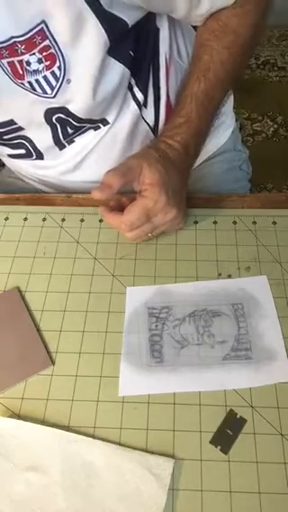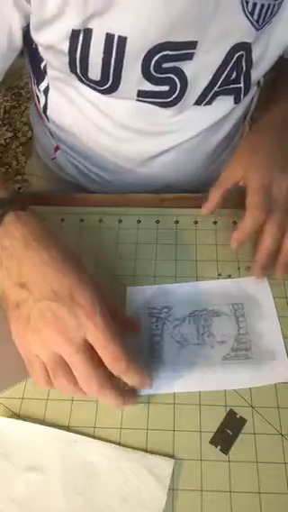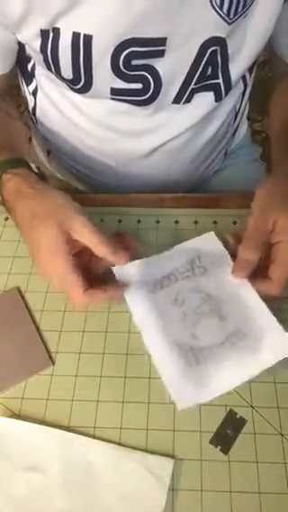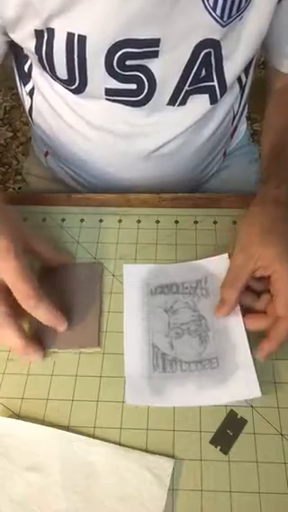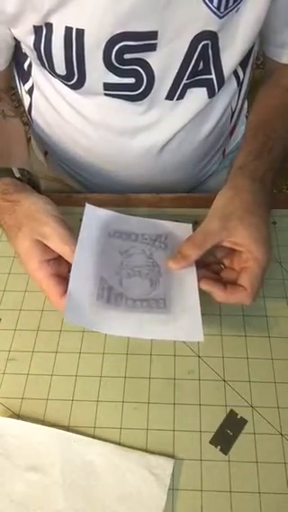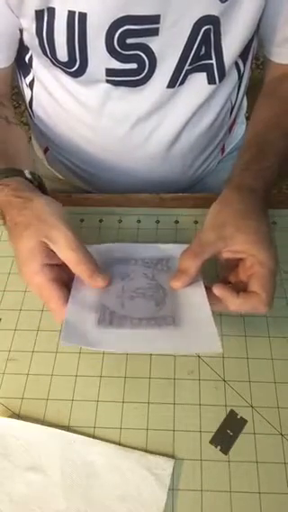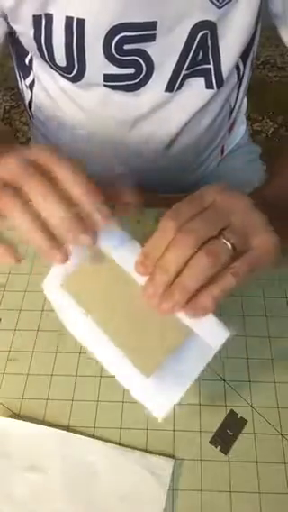Everything is nice and small, so you can work directly from your sketchbook. If you don't want to get your sketchbook all oily, you can make a copy using your scanner printer of the sketchbook page and then do this.